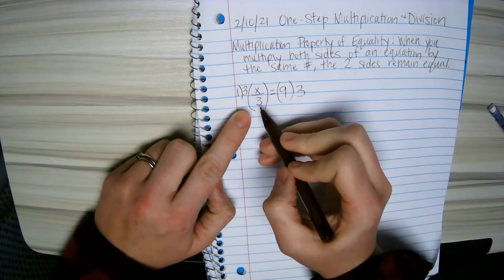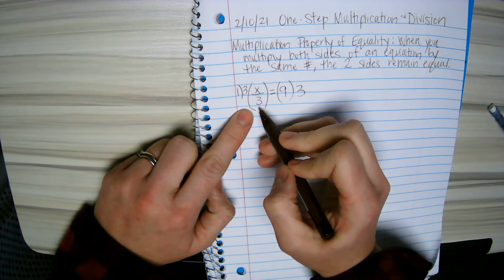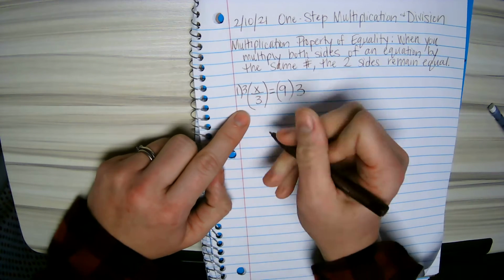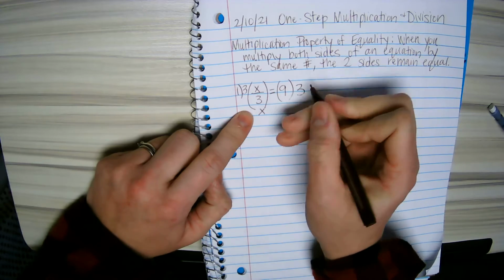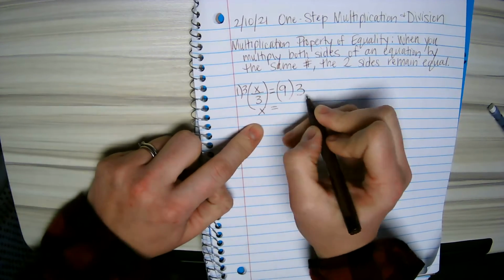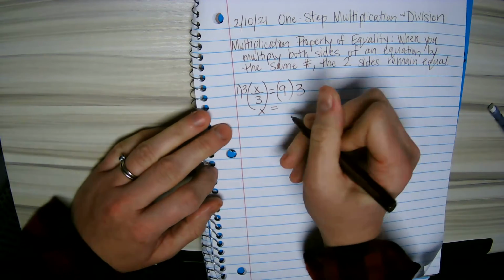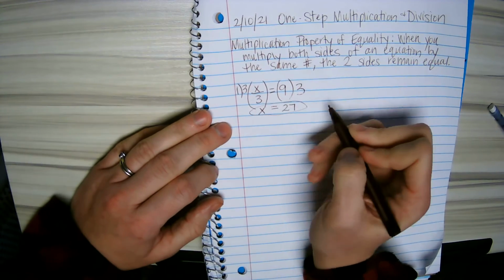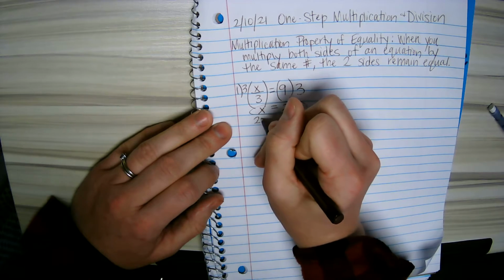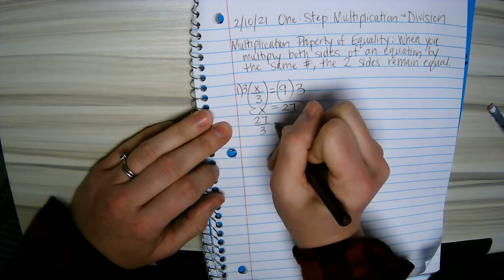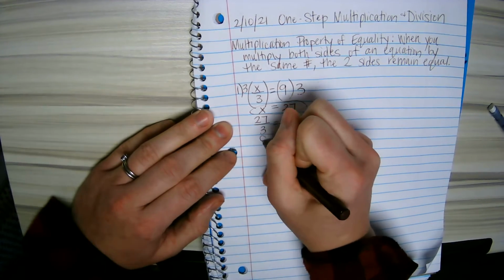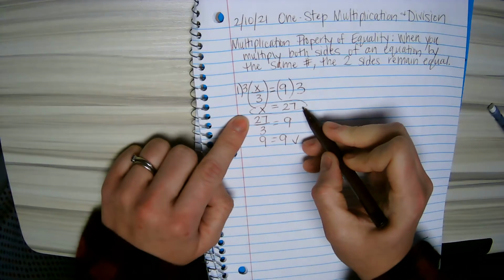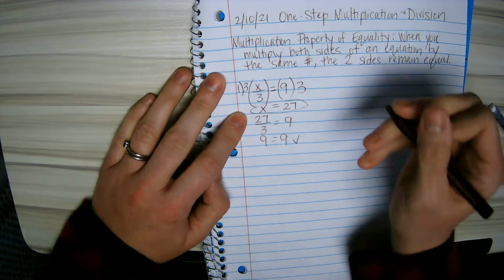Now, if I have 3 divided by 3, that's really just 1, right? So those would cancel out and we would have 1x. And then we would have 9 times 3, which is 27. So that would be our answer. Then when we are checking our work, we'd say 27 divided by 3 equals 9. Well, yes, 9 does equal 9, so that works. Our solution was correct. Okay?